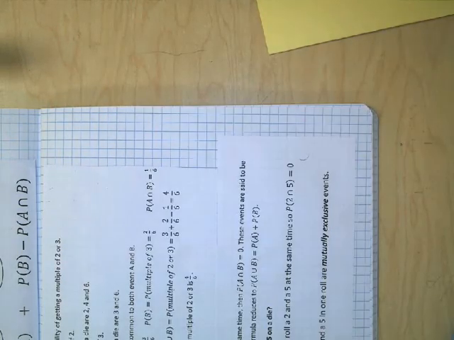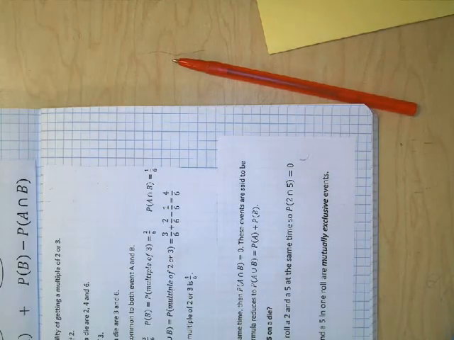Okay, bloggers, time for more probability notes. And today we are looking at the addition law. So I briefly mentioned this in probability notes number 1, but now we're going to get a little bit more in depth into it.